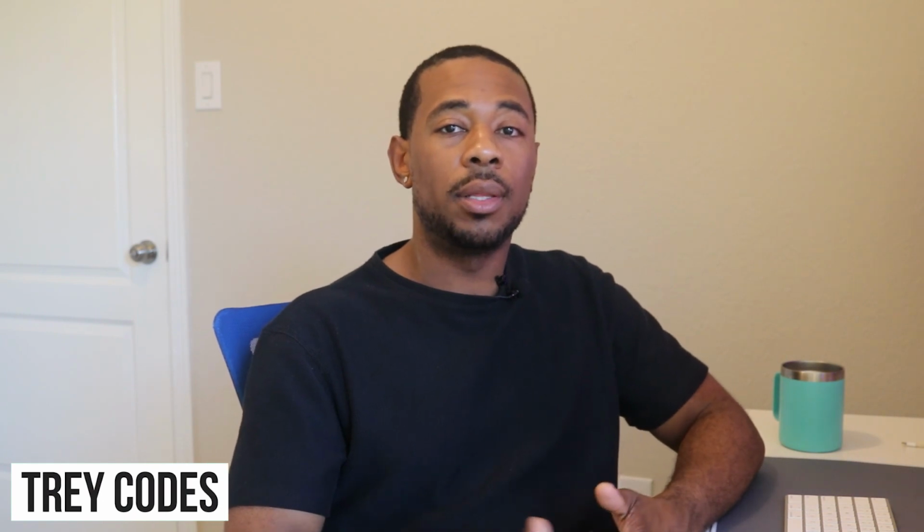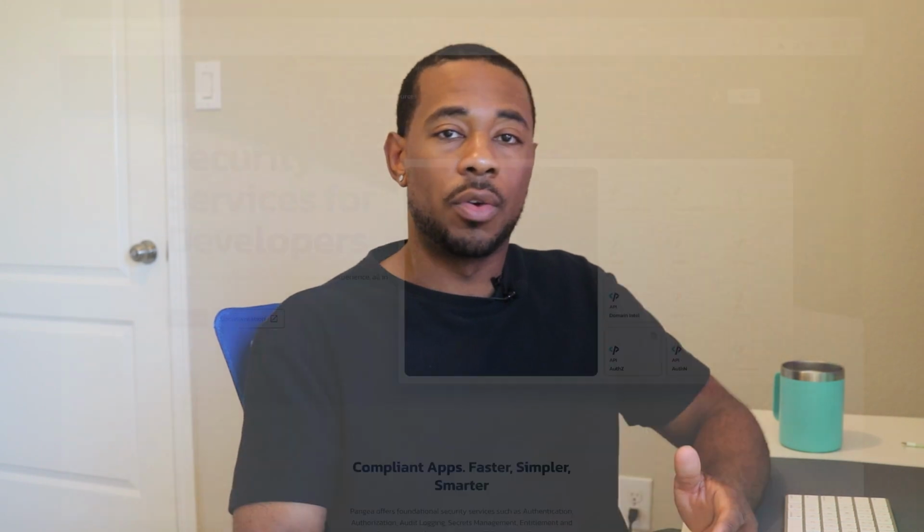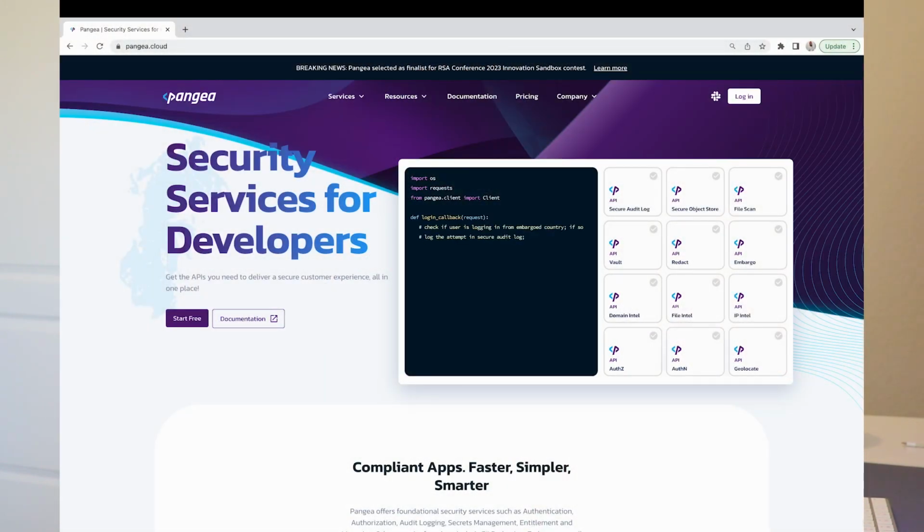So as I mentioned earlier, the company that's responsible for creating these services is called Pangea. Pangea offers a bunch of different services, including authorization, authentication, audit logging, secrets management, entitlement, licensing, and much more. Pangea is also HIPAA compliant, PCI compliant, and SOC2 compliant. So that's a big plus when incorporating these APIs into your app.